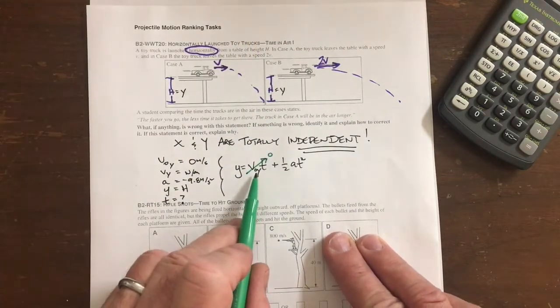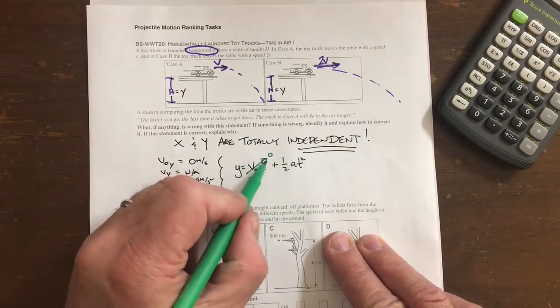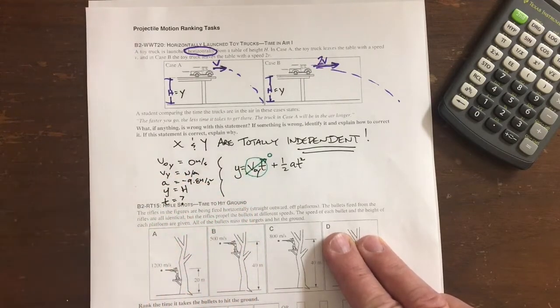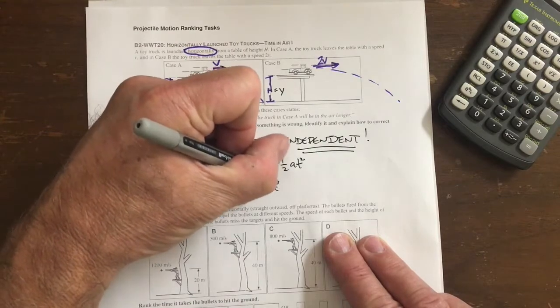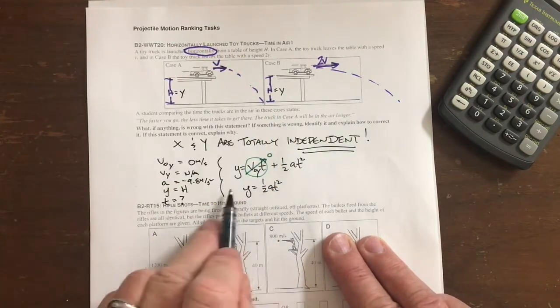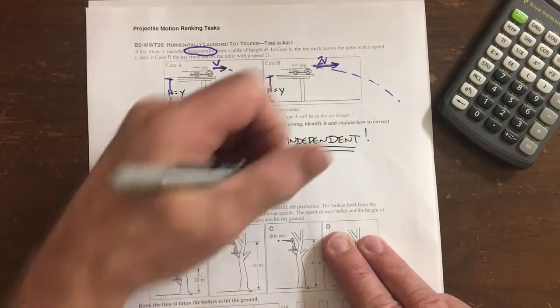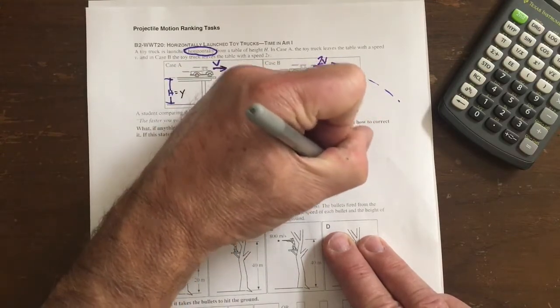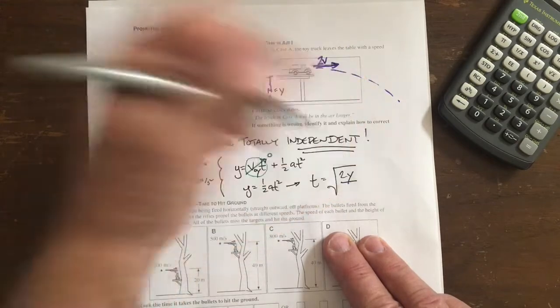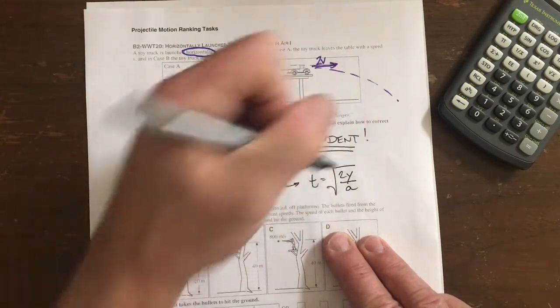This initial velocity being 0 makes this whole term 0, and this simplifies to y equals 1/2 at squared. A little algebra, doubling both sides, multiply by 2, divide by a, take the square root, yields that the time to fall down to the floor is the square root of 2 times the vertical displacement, in this case h, divided by a.